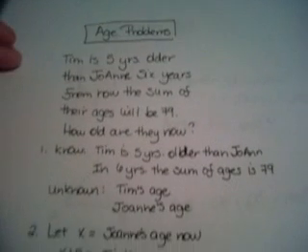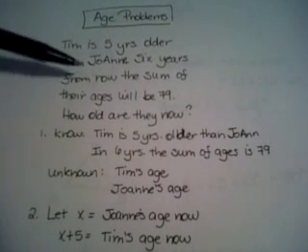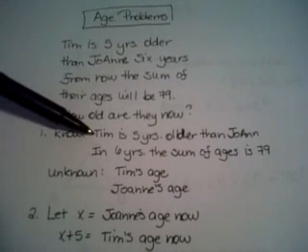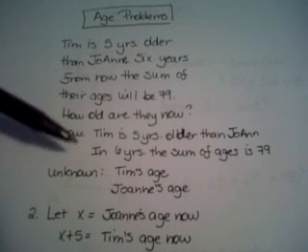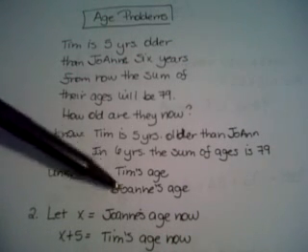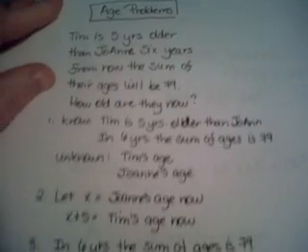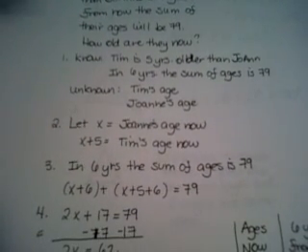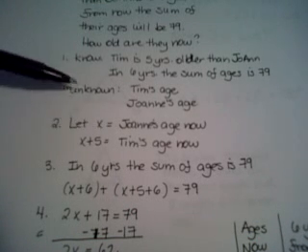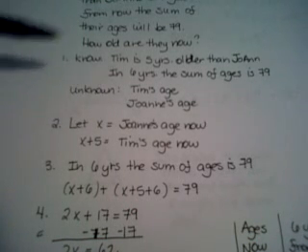So what do we know and what do we not know? Well, we know that Tim is 5 years older than Joanne, and we also know in 6 years, the sum of their ages will be 79. What do we not know? We don't know Tim's age and we don't know Joanna's age. So we are now going to define our variables. And what you'll notice is your variables are always really going to be what you don't know.